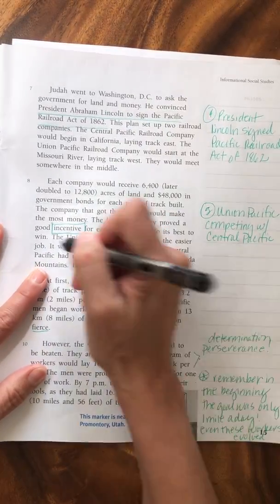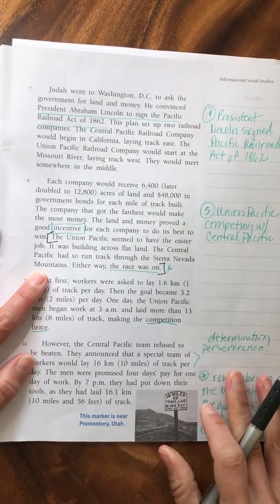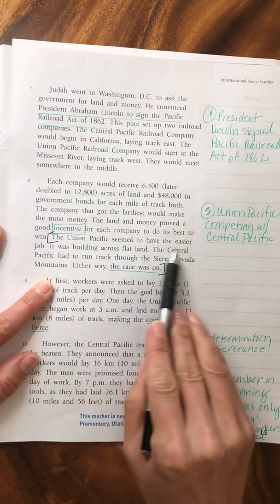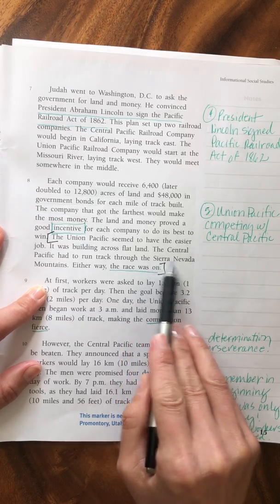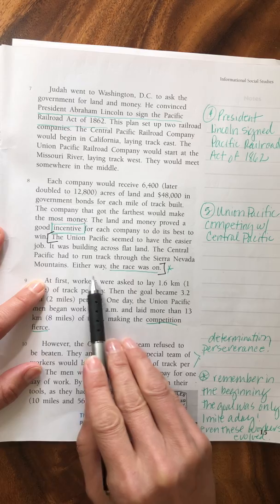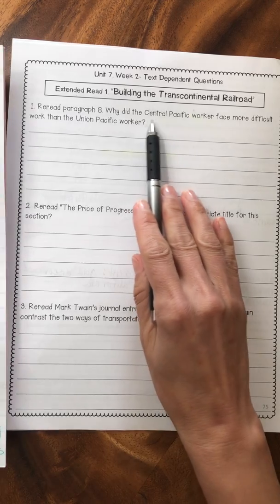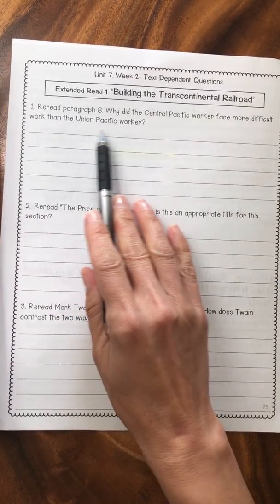And it begins right here, and this paragraph discusses why it was more difficult. So it says the Union Pacific seemed to have the easier job. It was building across flat land. The Central Pacific had to run track through the Sierra Nevada mountains. Either way, the race was on. So again, the question is, why did Central Pacific workers face more difficult work than the Union Pacific workers? What was in their path?